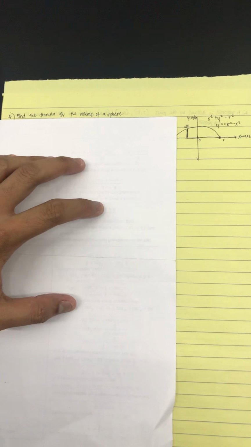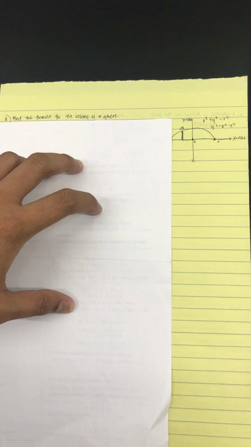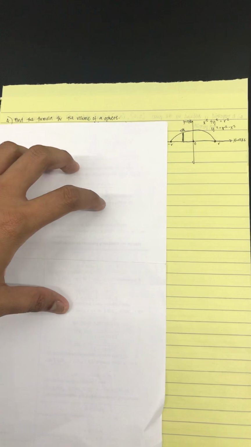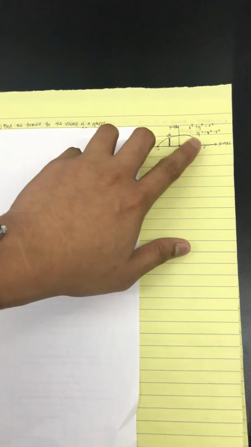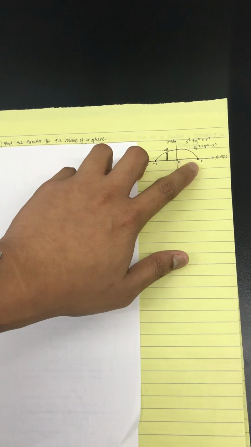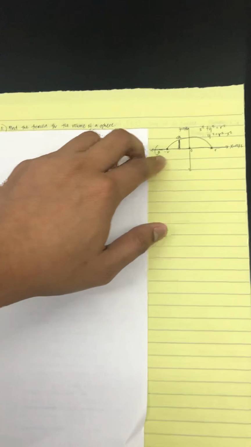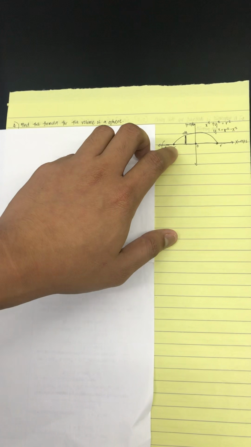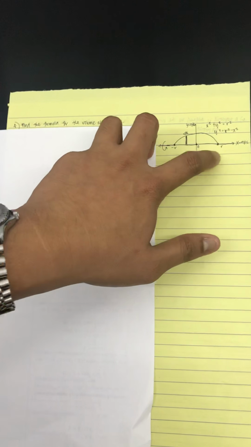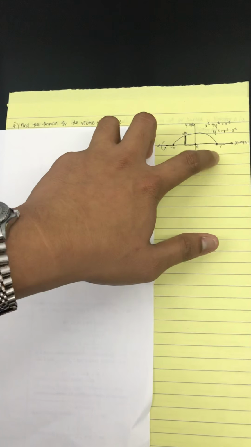For question number 4, we are tasked to find the formula for the volume of a sphere using integration. We can visualize it by graphing the equation x squared plus y squared is equal to r squared and the axis of rotation at the x-axis. We can see in the graph that two of its points touch the x-axis, or the axis of rotation.